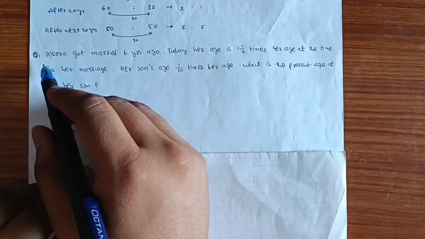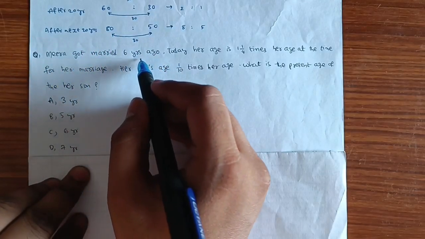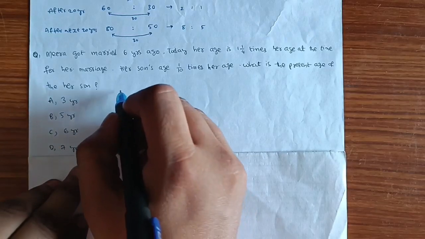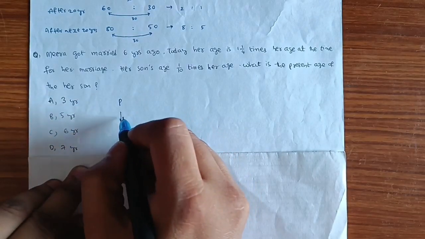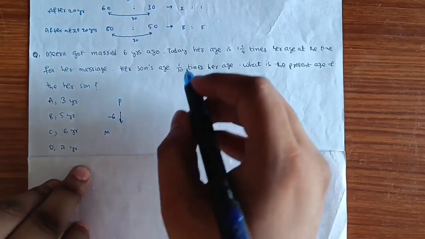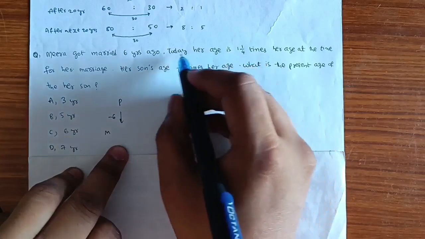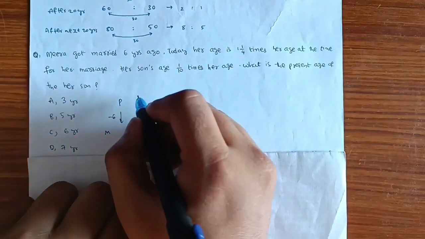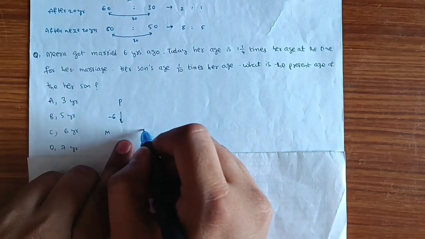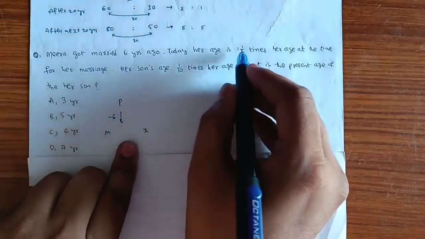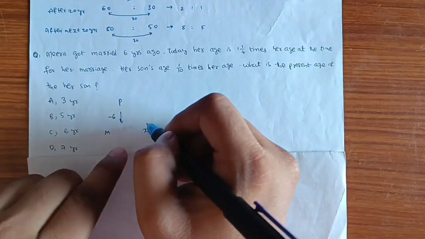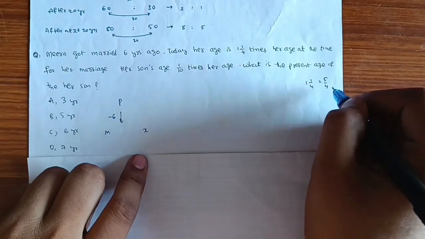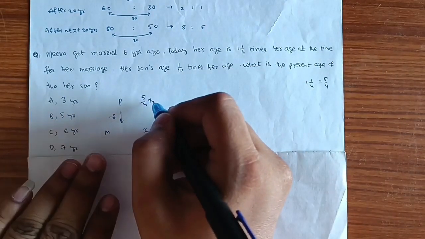Now let us see the first question. The question is: Meera got married 6 years ago. Today her age is 1 by 4 times more than her age at the time of her marriage. Let her age at marriage be x. Then 1 by 4 more than that is x plus x by 4, which is 5 by 4 x. So 5 by 4 x is the present age.